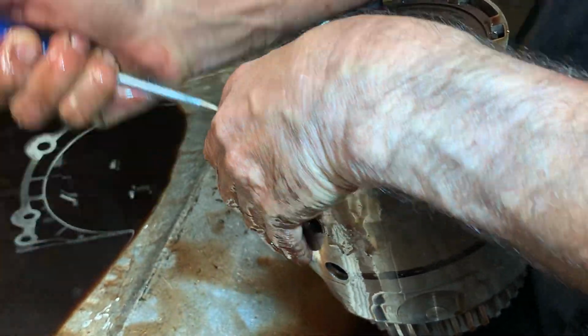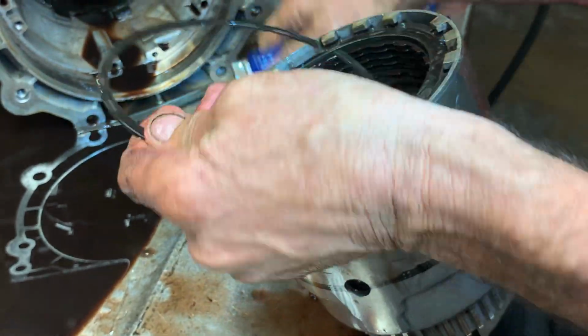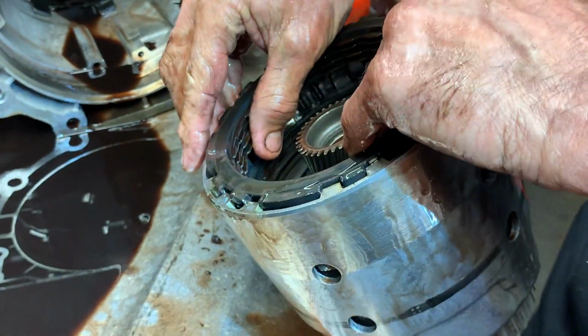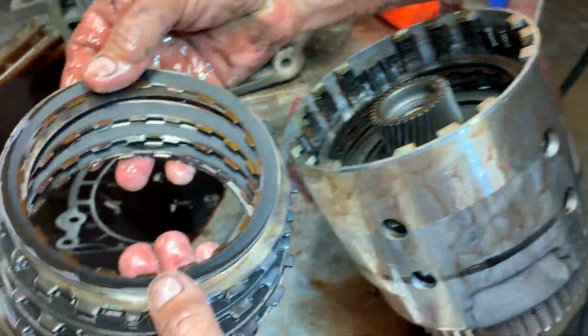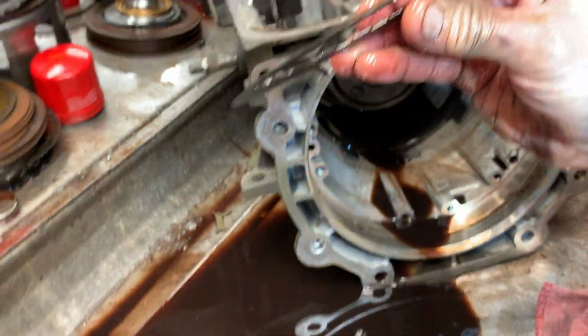Did that get you? No. One splattered on me earlier, but now this is your 3/4 clutch. I mean, it's totally burned up. These are bowed. Oh yeah, look, hold that up like a dish.